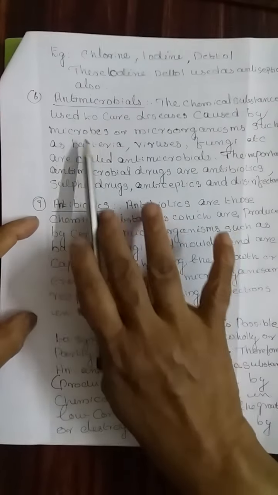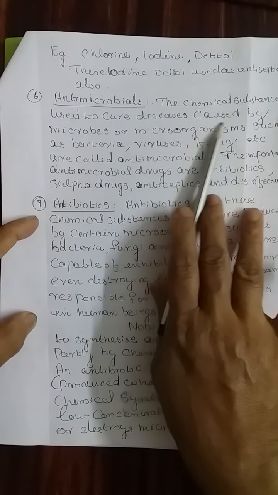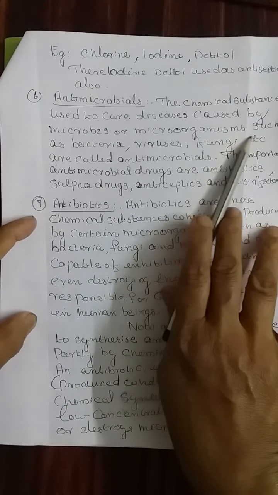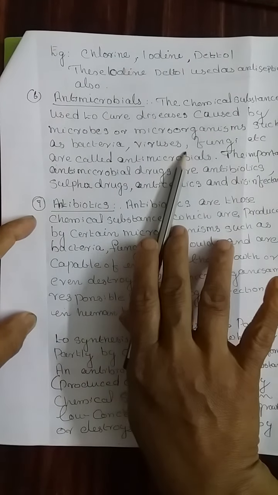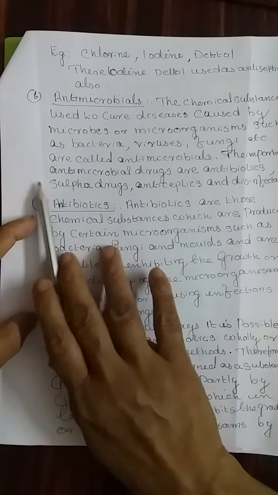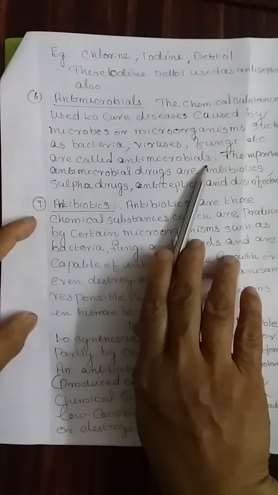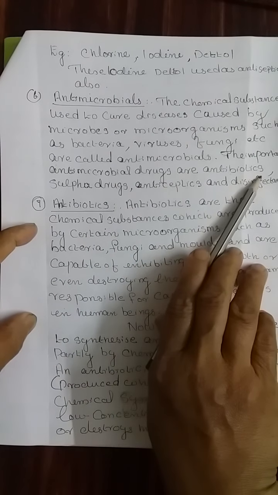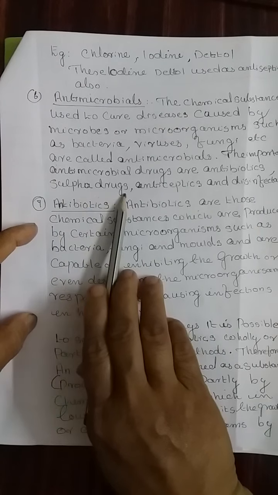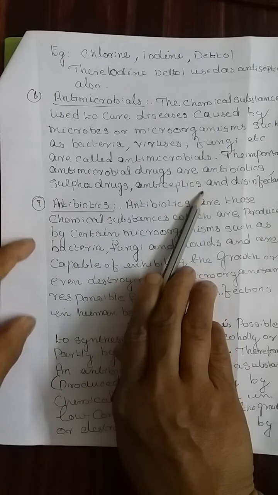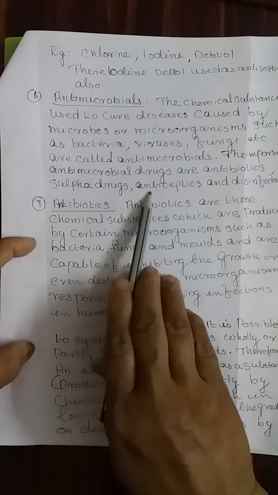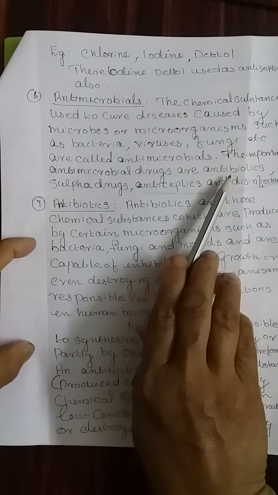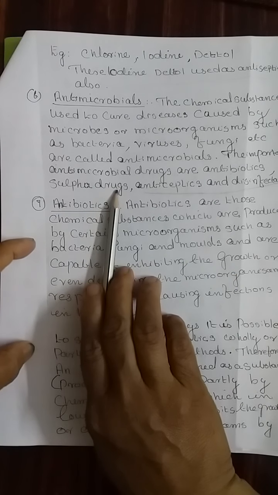Antimicrobials. The chemical substances used to cure diseases caused by microbes or microorganisms such as bacteria, viruses, fungi, etc. are called antimicrobials. The important antimicrobial drugs are antibiotics, sulfa drugs, antiseptics, and disinfectants. Antiseptics and disinfectants we already discussed. The other points, that is antibiotics and sulfa drugs.